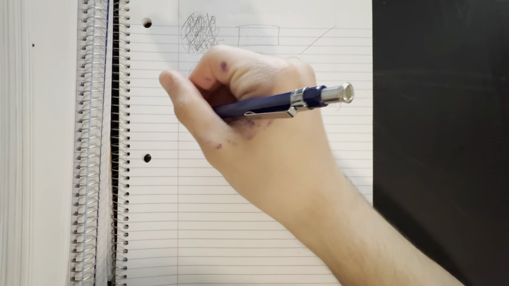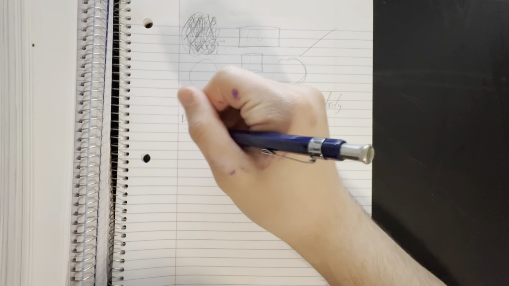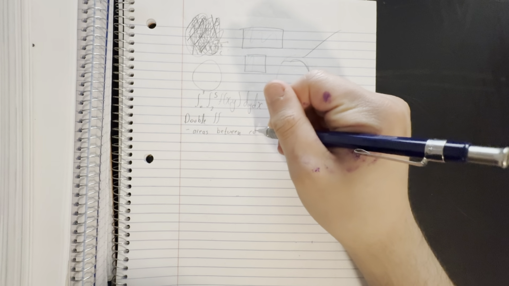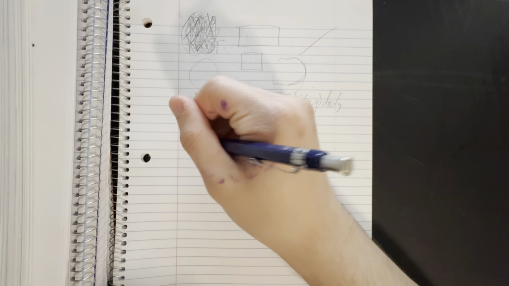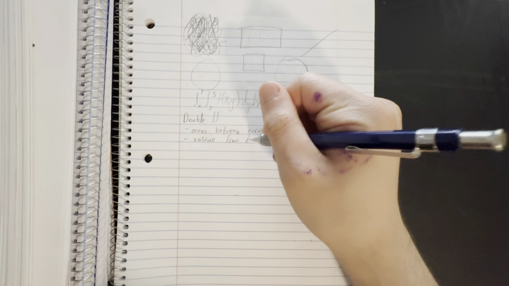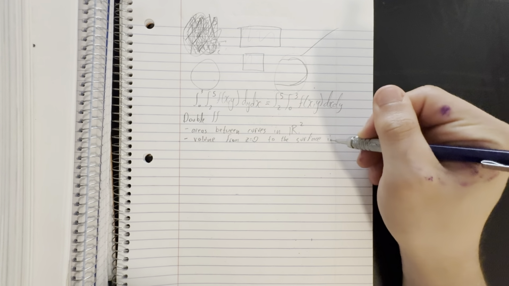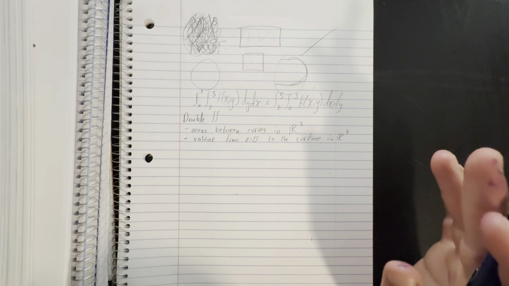So double integrals do areas between curves in R2, but they do volume from z equals 0 to the surface in R3. And to find the volume between surfaces, you'd need a triple integral. But that's for later. This is what we have to know so far for double integrals.